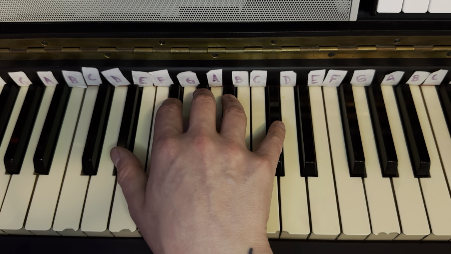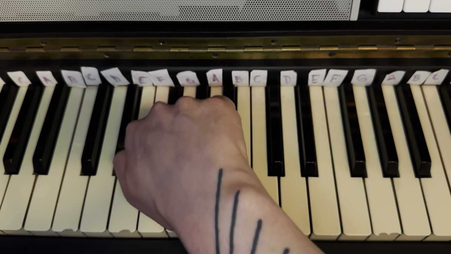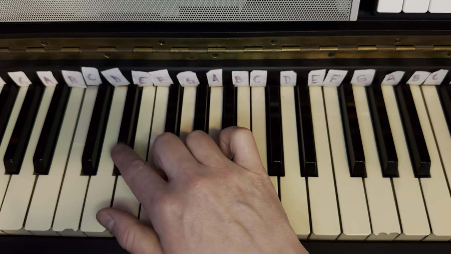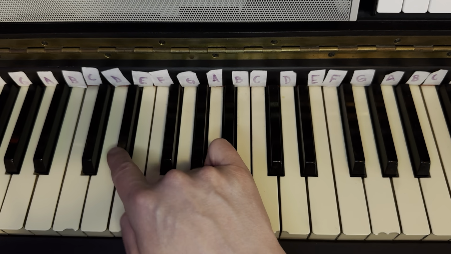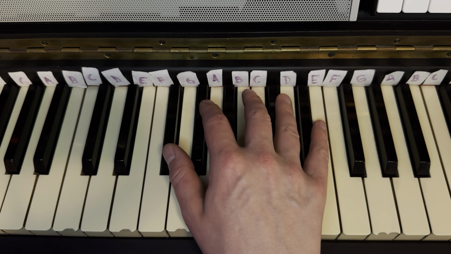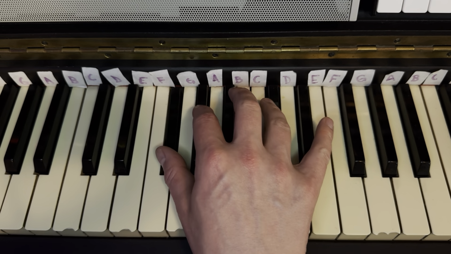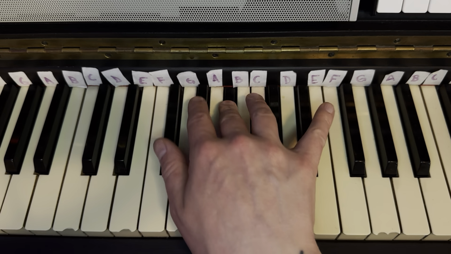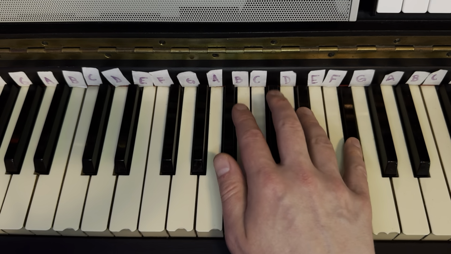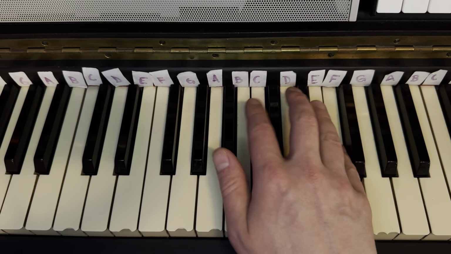And that chopsticks song is basically doing that, starting and stopping there. That's the most popular one of those scales. But you could also start and stop on this one, or this one, or this one.